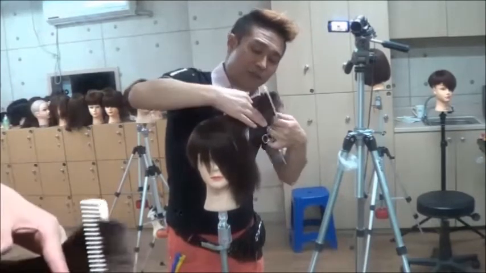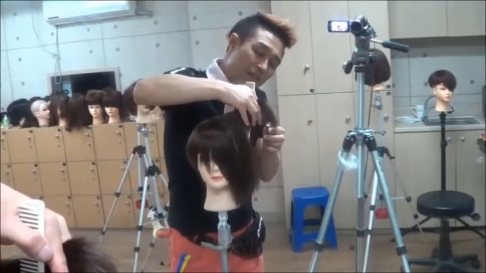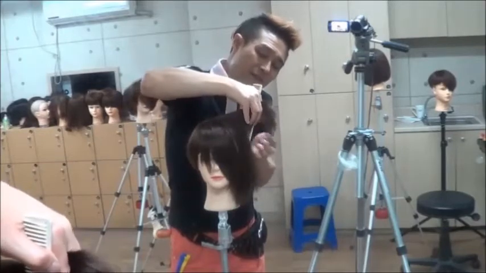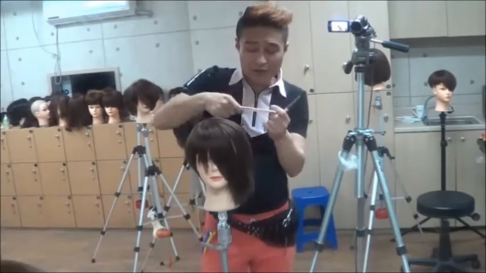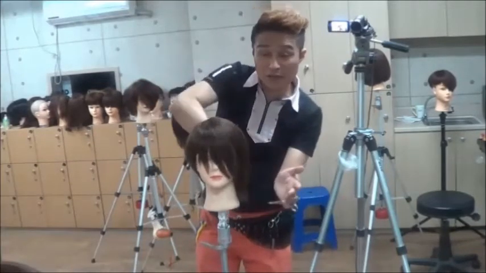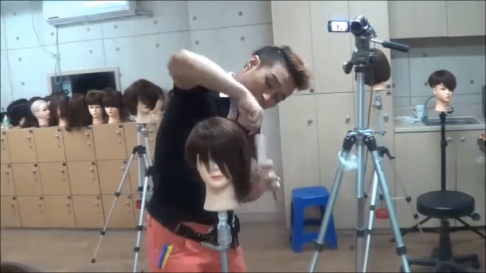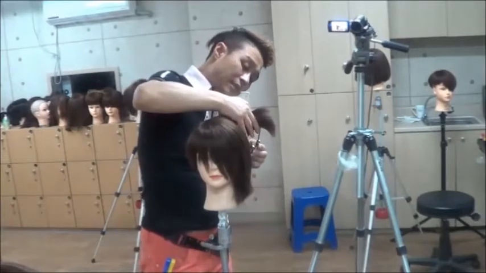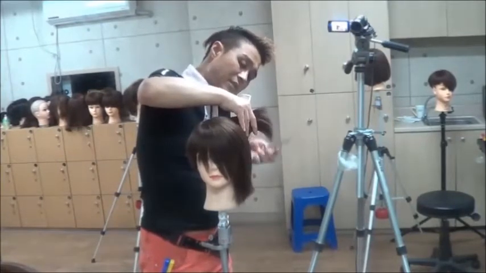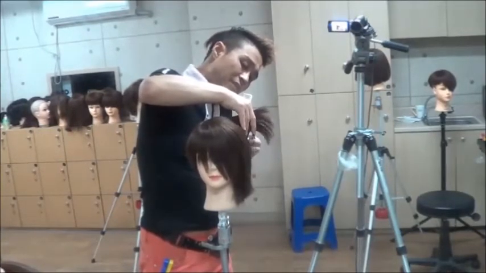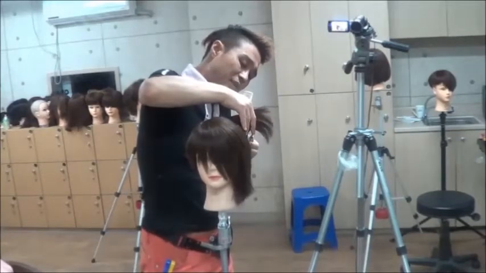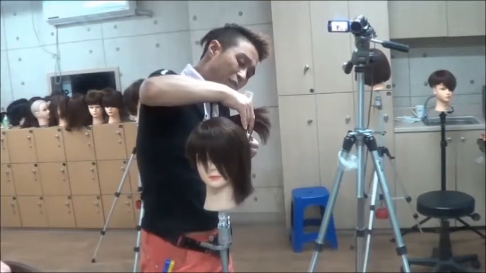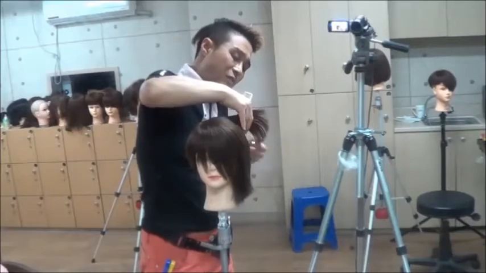Like this is also to refine or soften the hair texture and remove the hair weight. Usually this texture point is used on layer texture form.